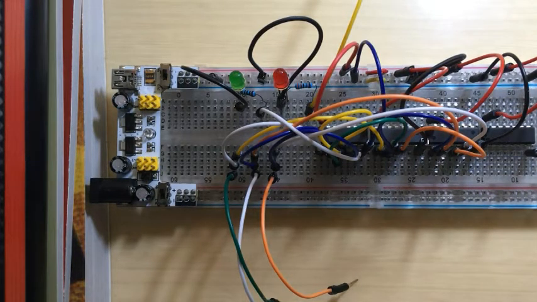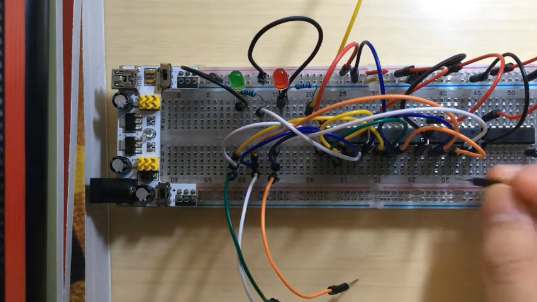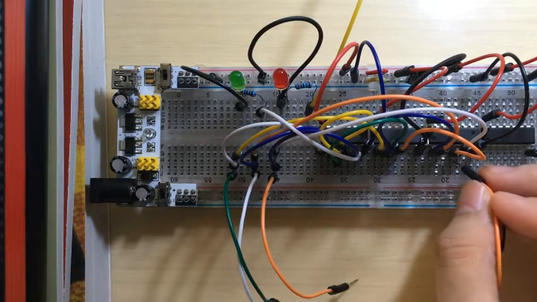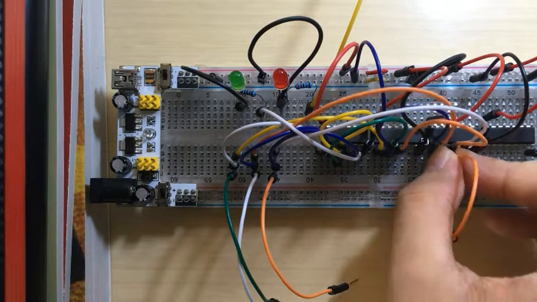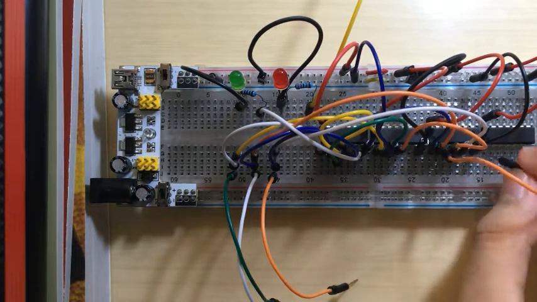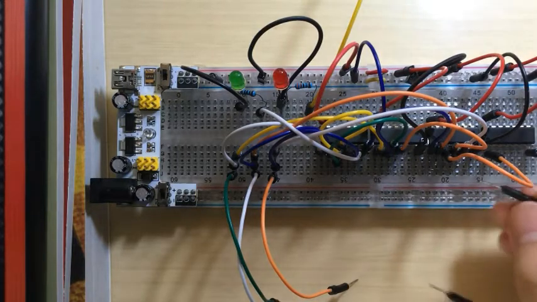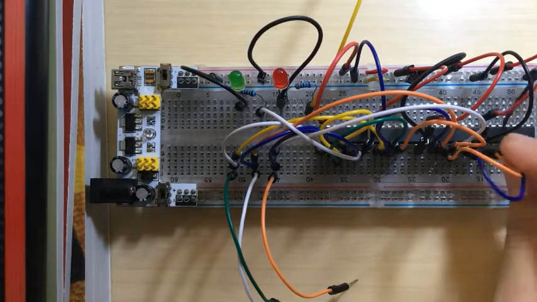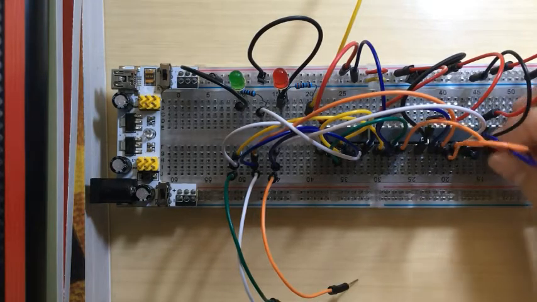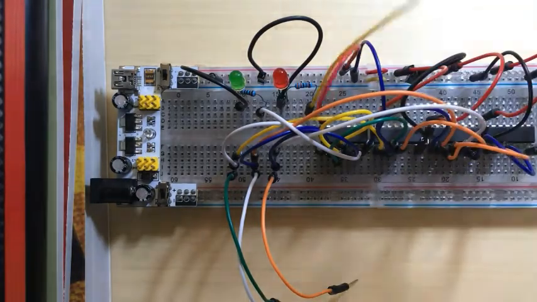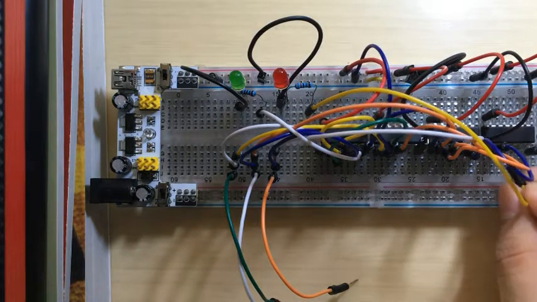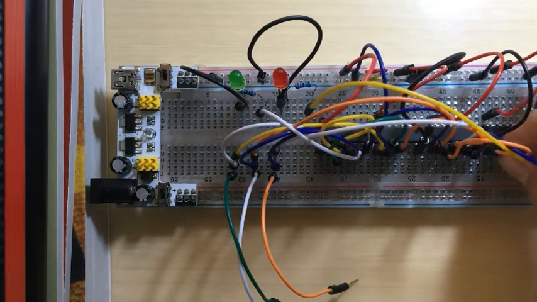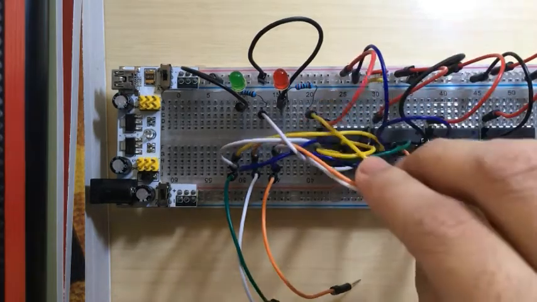And the outputs of the AND gates are connected to the inputs of the OR gate. Here, this is the first one and the second one. There. And after that, the LED that represents the borrow is connected to the output of the OR gate. So this is the complete circuit.